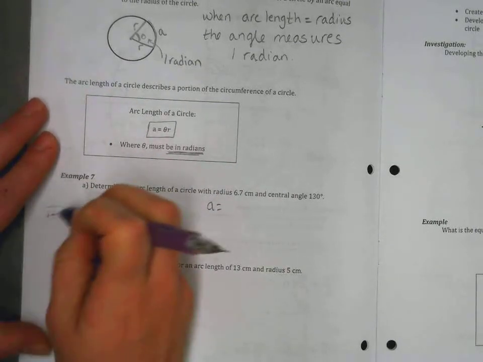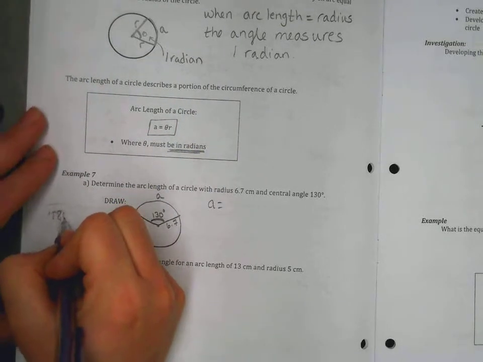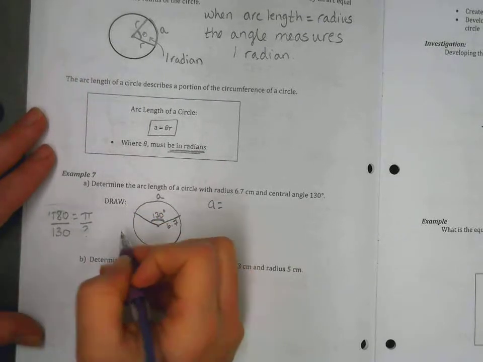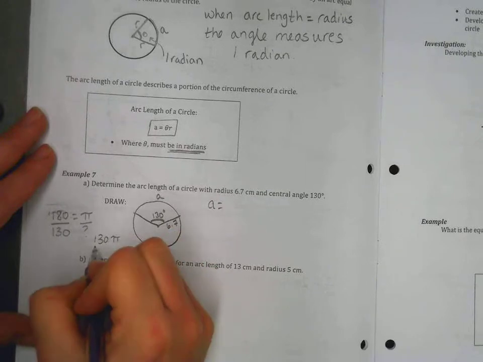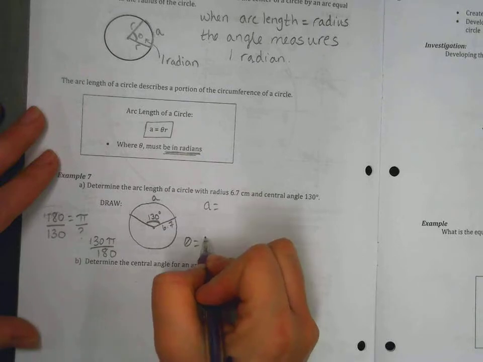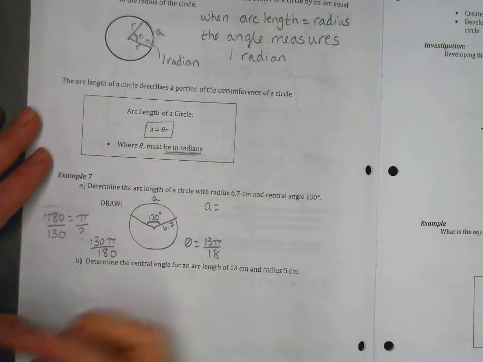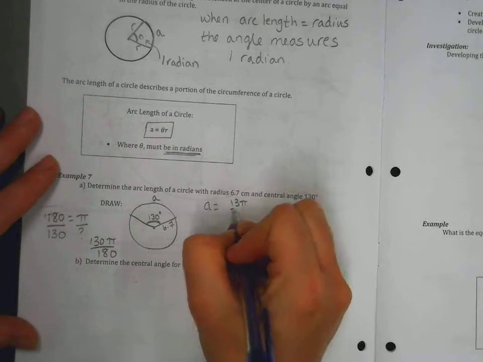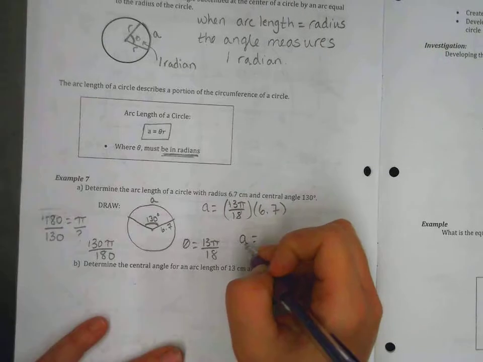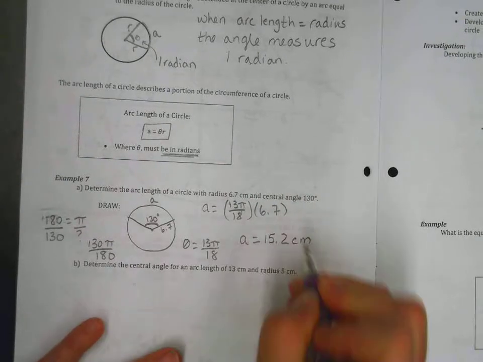by setting up a ratio, and I want to generally try to leave things in exact values. So I'm going to go 180 degrees is equal to pi, 130 equals, so I get 130 pi over 180. Okay, so that angle simplifies to 13 pi over 18. So this is the angle you should be using in your formula. So I'm going to take 13 pi over 18, and multiply that by our radius, which is 6.7. And we'll round this to the nearest tenth. We get an arc length of 15.2 centimeters.